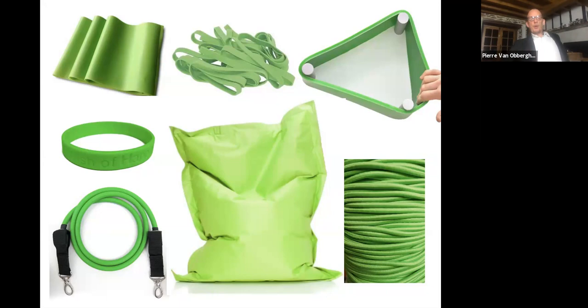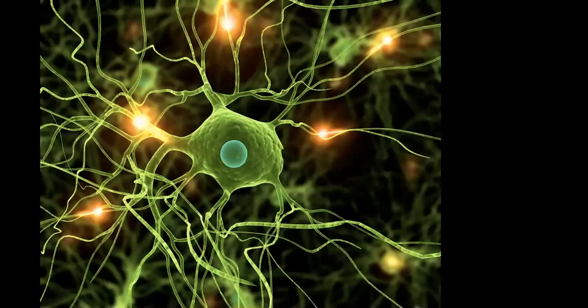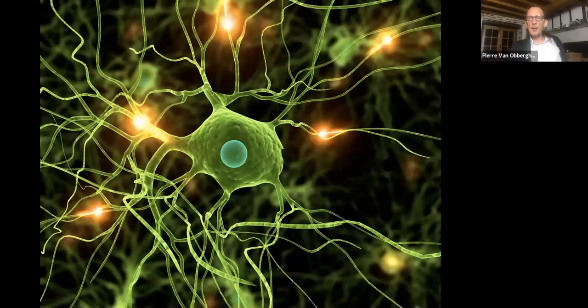You use this word plasticity of what? Except tendons and ligaments. We speak about plasticity of the brain. It's neural plasticity. Cerebral plasticity. Okay? So what is cerebral plasticity? Plasticity is your ability of learning, actually.